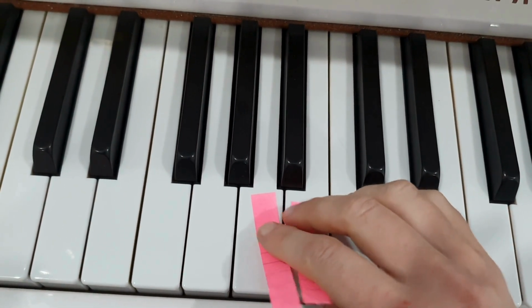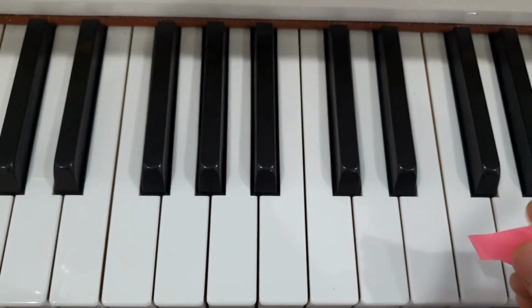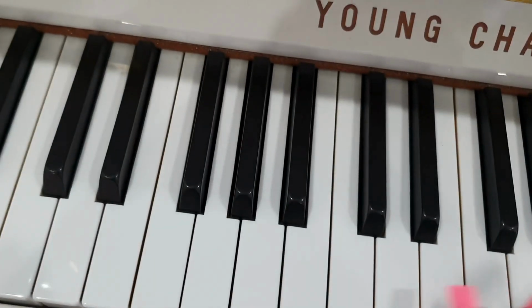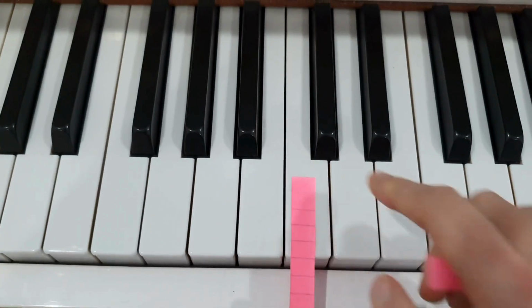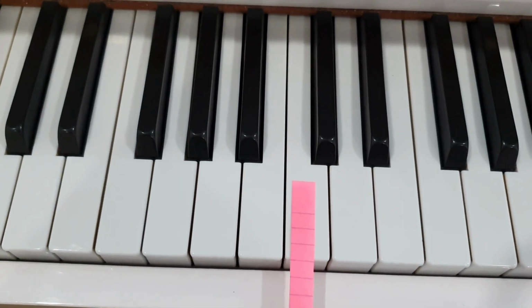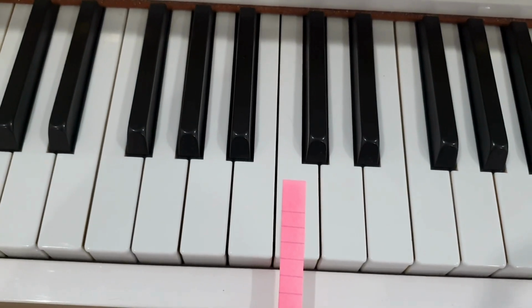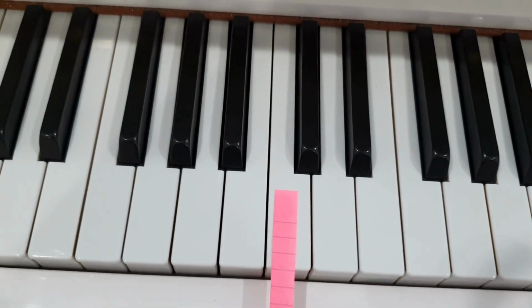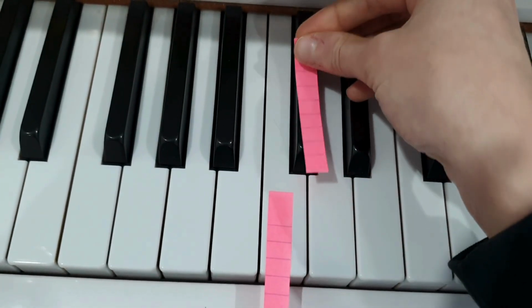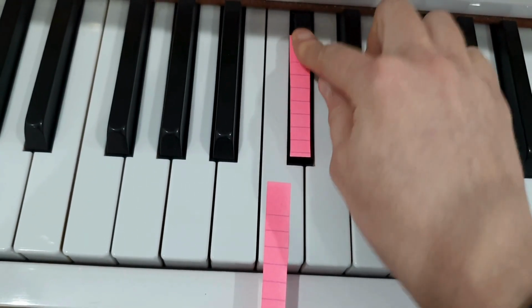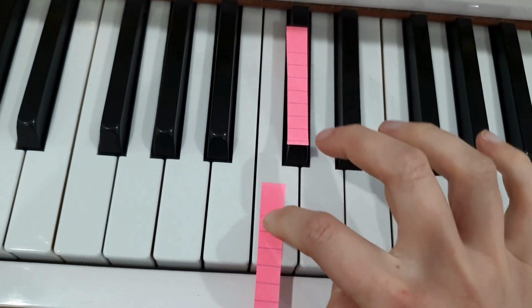So now let's compare a major second to a minor second. Let's start on C. Here we are, middle C. If I want to go a minor second, that means there's no piano key in between. So I'm going to go to the nearest one here. That's my minor second.